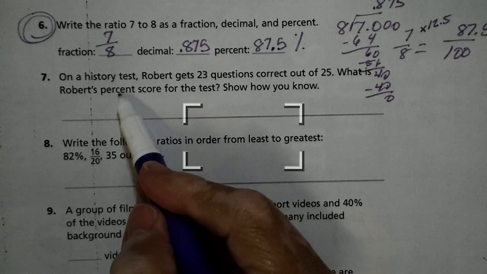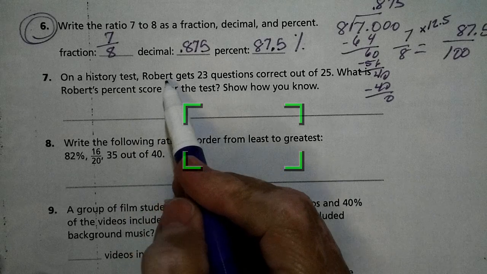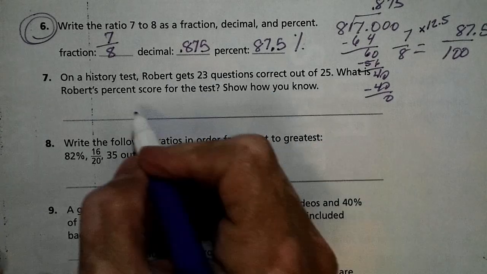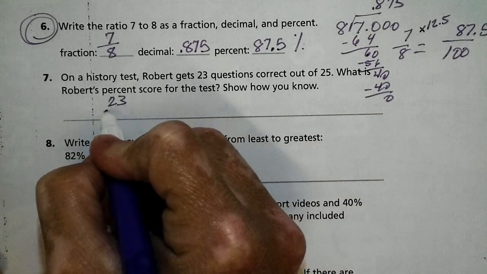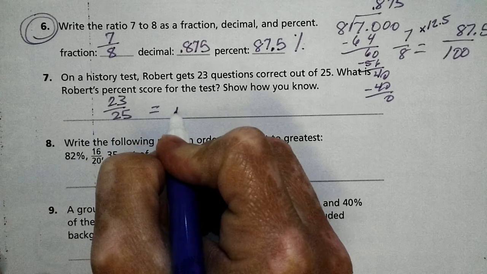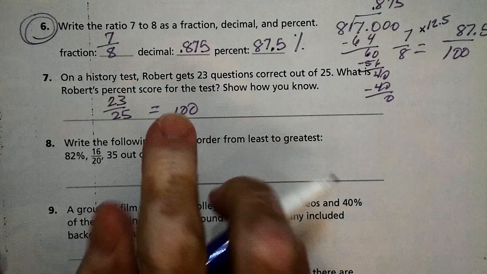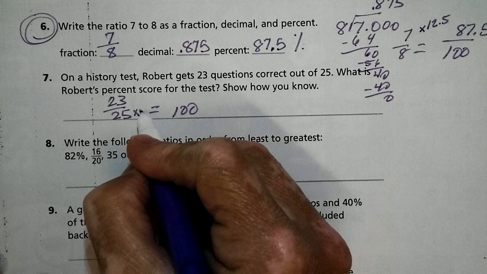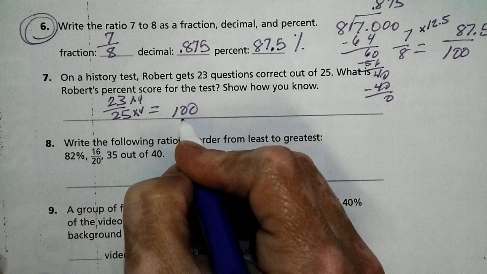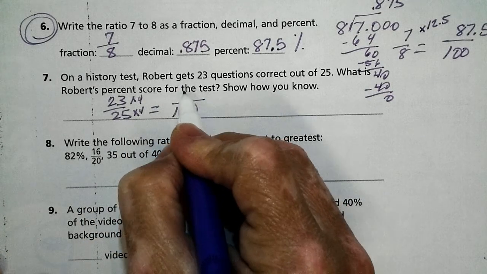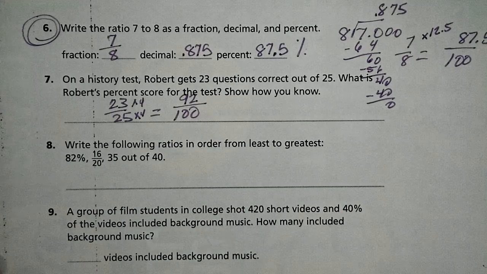Okay. All right. So number 7 on a history test, Robert gets 23 questions out of 25. So this one's easy, right? If I scale it up, I'm just multiplying by 4. So then this person's grade would be a 92.